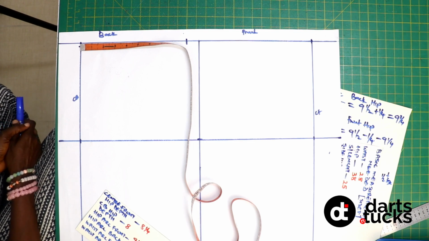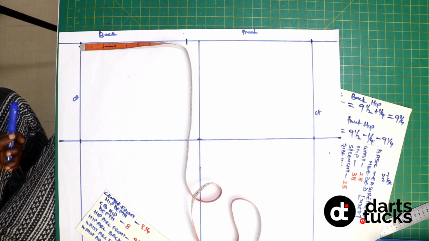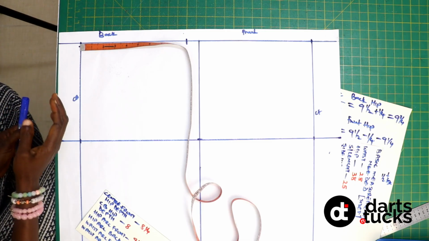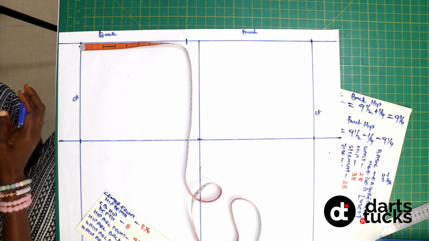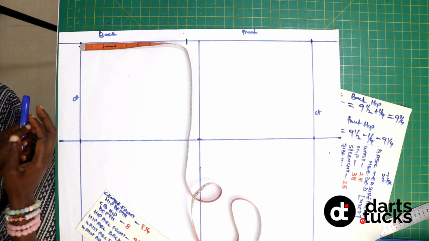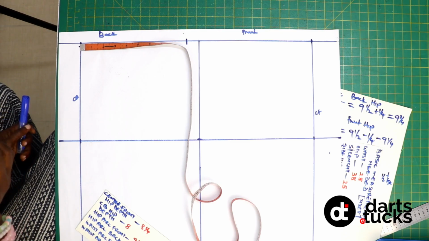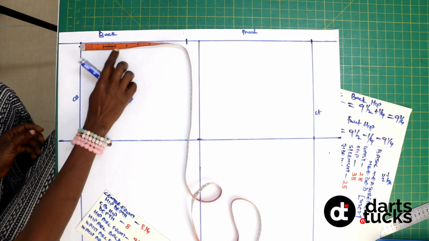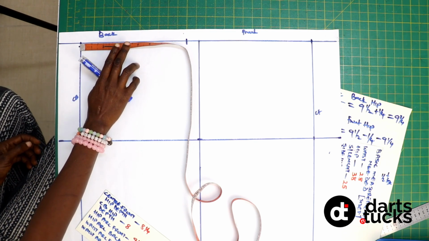Please, I hope I'm not loading you with too much information. Please let me know in the comments if you understand what I just said. Bust to bust measurement, that is bust span. I divided it by 2. For instance, here, that division comes to 3 3/4. From that 3 3/4, I just removed half, and that gave me my dart placement that I'm going to use for this skirt.